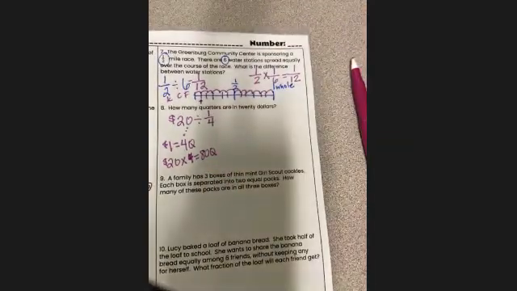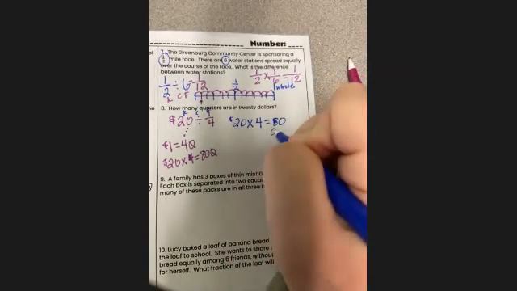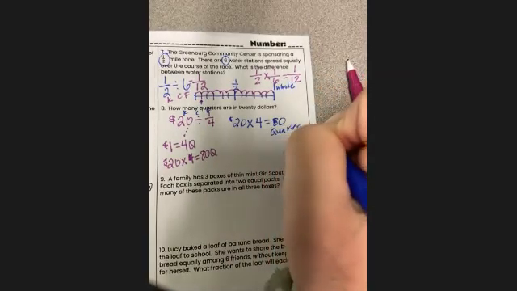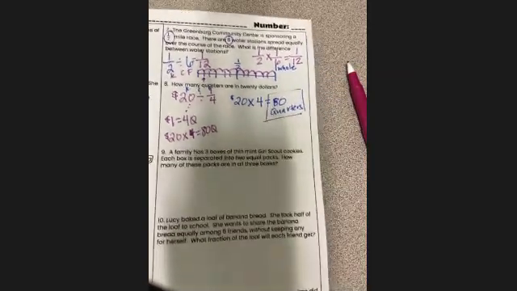We can also use keep, change, flip to check our work here. So we're going to keep the $20. We're going to change the division to multiplication. We're going to flip the 1/4 to become 4/1, and 20 times 4 is 80 quarters. I keep wanting to write $80, but it's not $80. So we're going to have 80 quarters there.